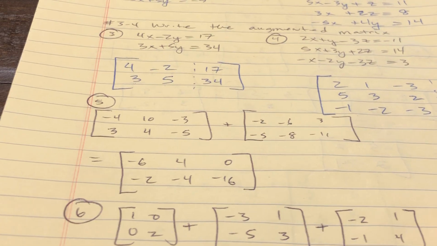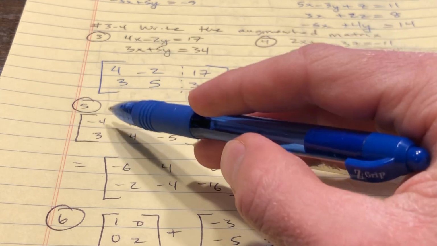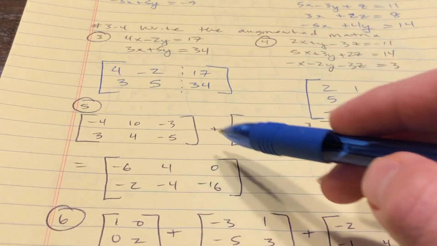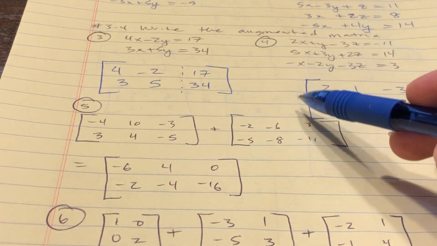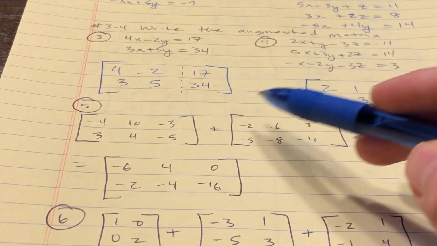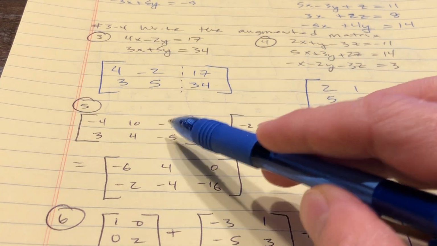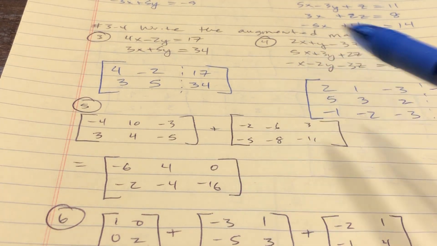Then we get into simplifying. I can add those two matrices together because it's a 2 by 3 plus a 2 by 3. Negative 4 plus negative 2 is a negative 6. 10 plus negative 6 is 4. Negative 3 plus 3 is 0. 3 plus a negative 5 is a negative 2. 4 plus negative 8 is a negative 4. And a negative 5 plus a negative 11 is a negative 16.